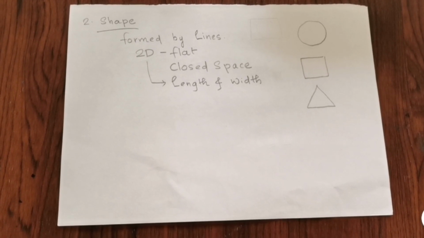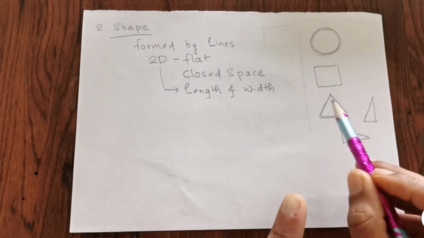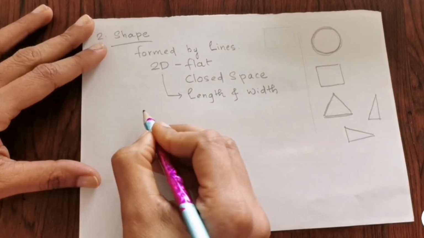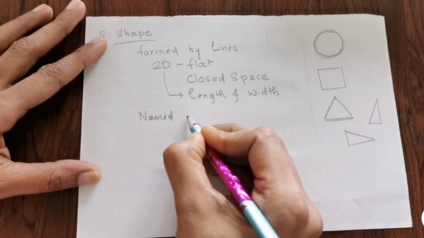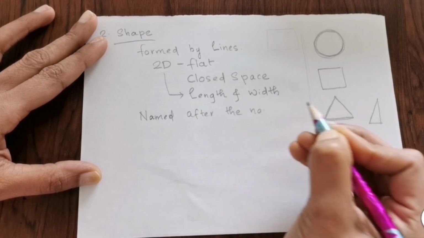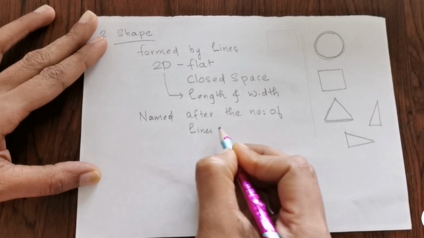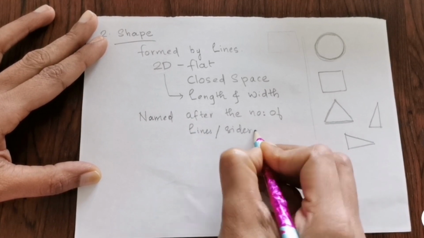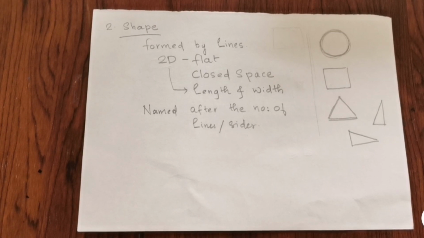Also one more thing: whatever the shape is, it has a proper name, and its name comes after counting the number of sides or the lines used. For the circle, we have used only one single curve, and it has no starting or beginning, it has no corners. That's the only shape without any corners and edges. No, it has an edge but no corners. So each shape is named after the number of lines and sides.